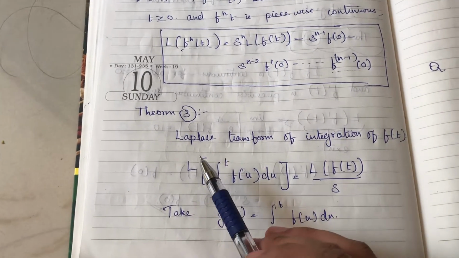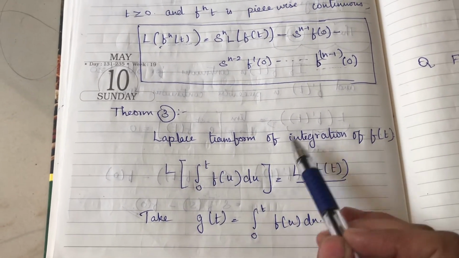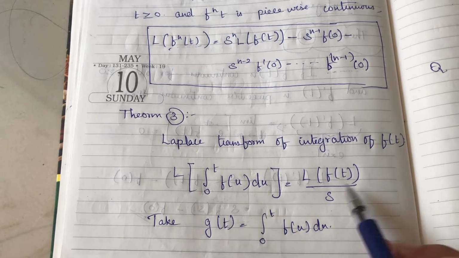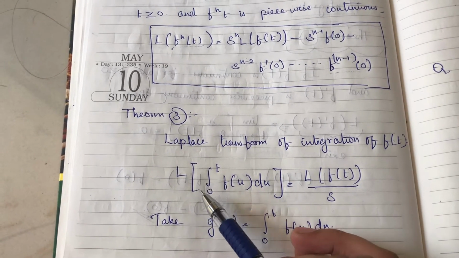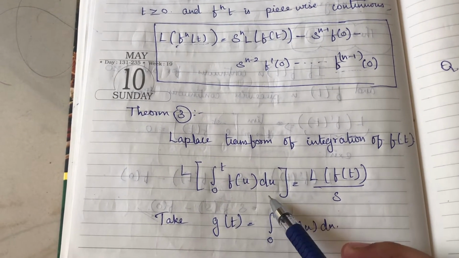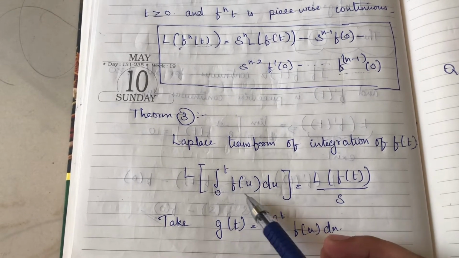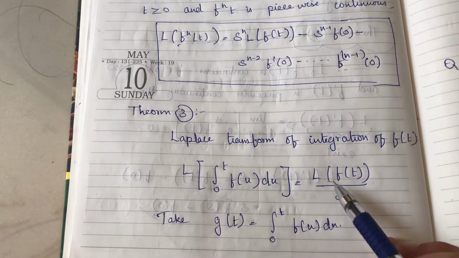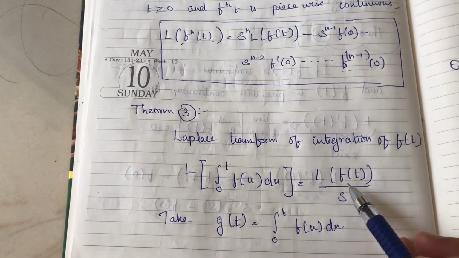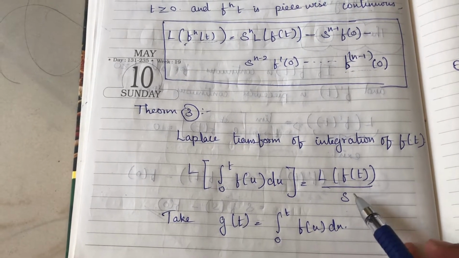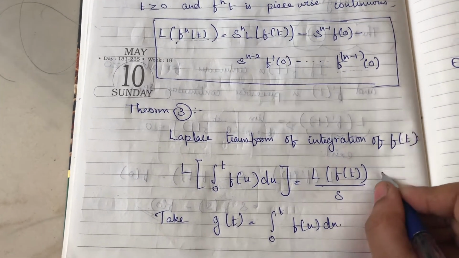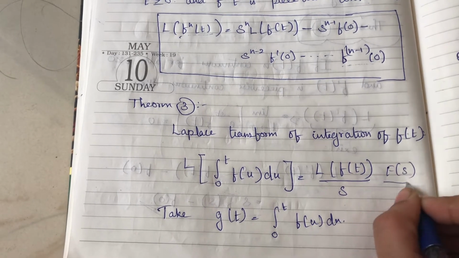And the third theorem is what? Laplace transform of integration of f of t. So if L of an integration from 0 to t of f of u into du is there, I can write this as L of f of t by s, because this is like f of s by s, right?